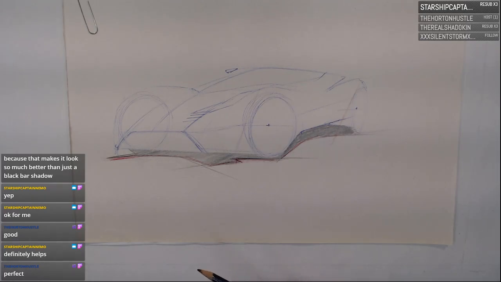Oh, thanks very much, Horton. Making sense? How about you, Nemo? You still there? Is this making sense for you?